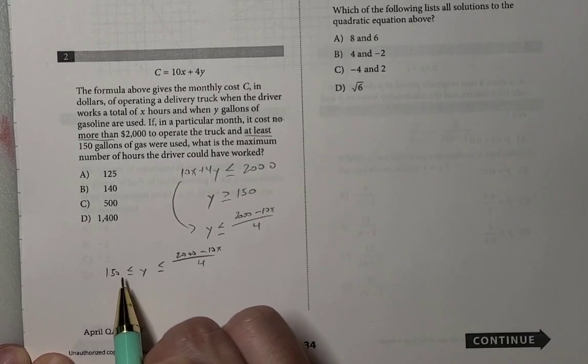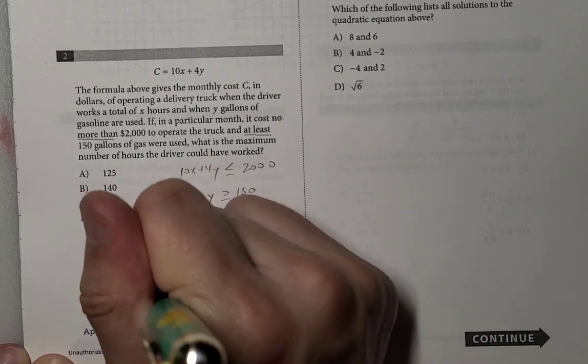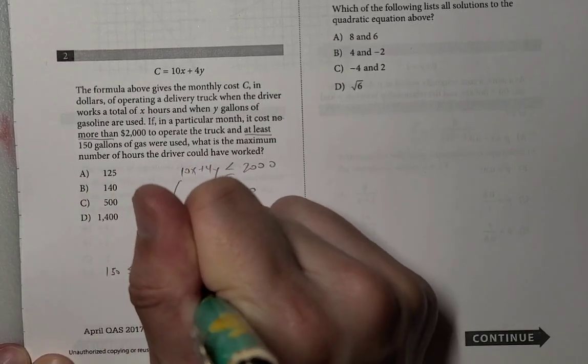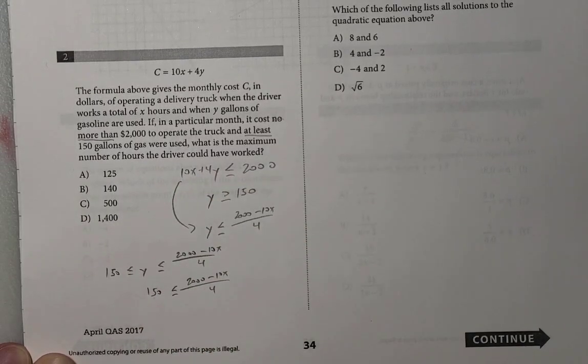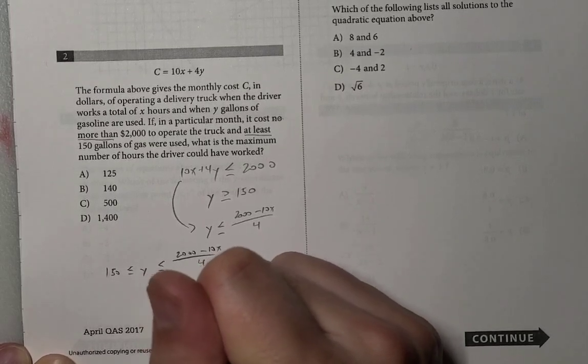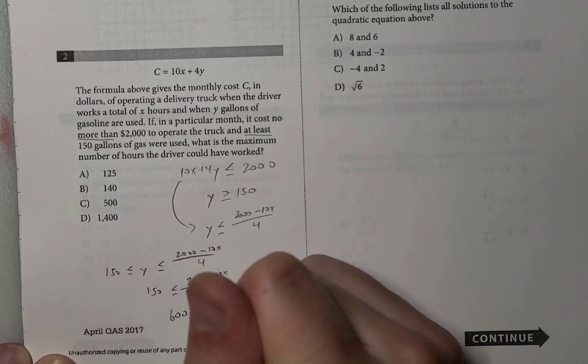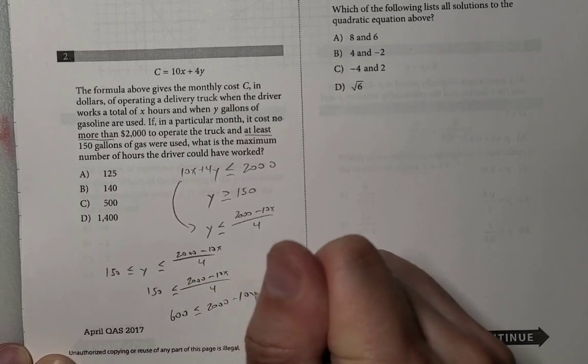y is between this and this. So what if I just get rid of the middle? So 150 is less than or equal to (2000 minus 10x) over 4. And now I solve for x there. So 150 times 4, that is what, 600? Okay, 600 is less than or equal to 2000 minus 10x.